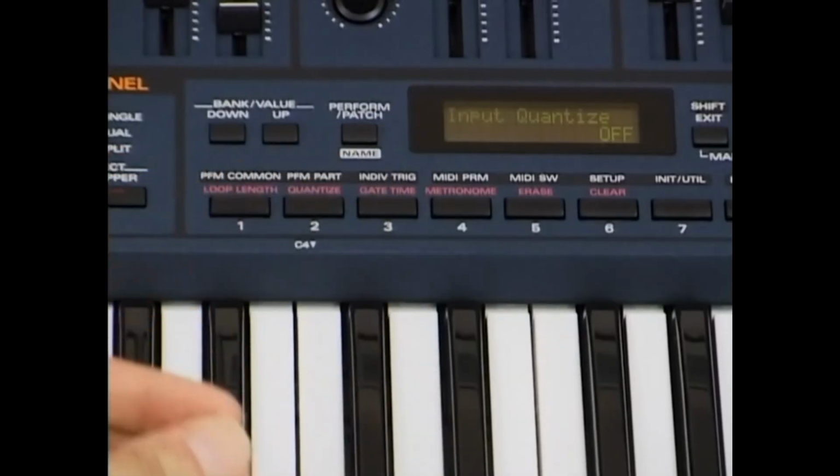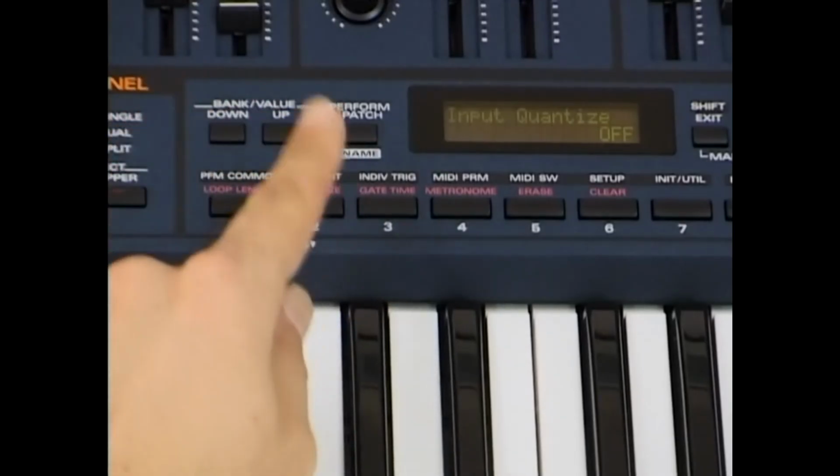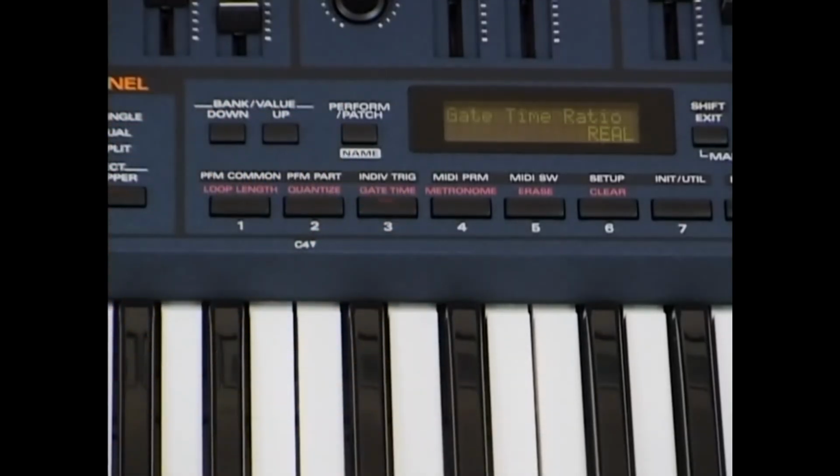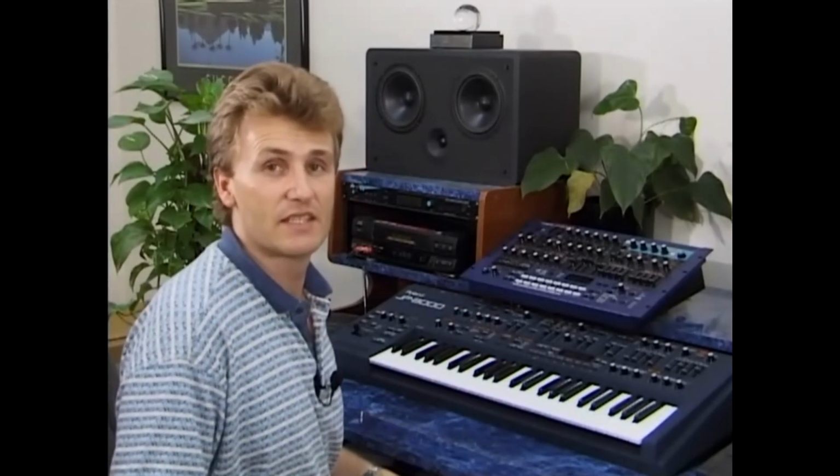Next, just like a sequencer, we can adjust how fine we want to be in quantizing or auto-correcting our timing. Let's select off and move on to gate time. This is interesting in that if this is set to off, then the length of time between note on and note off will be the same as what you recorded into it. In other words, it's just like any other sequencer, you get back what you played in.